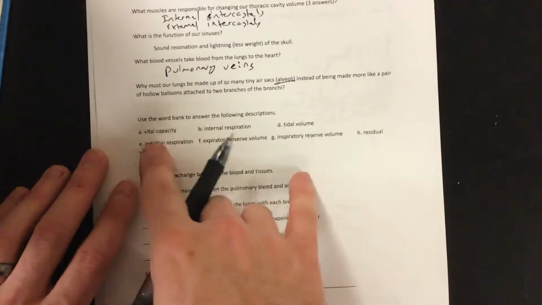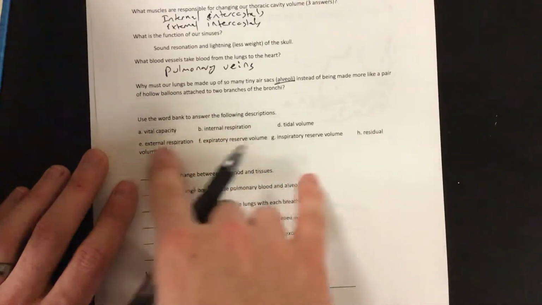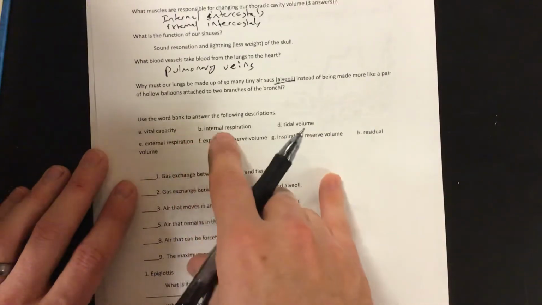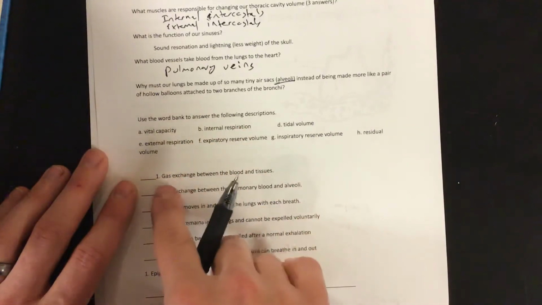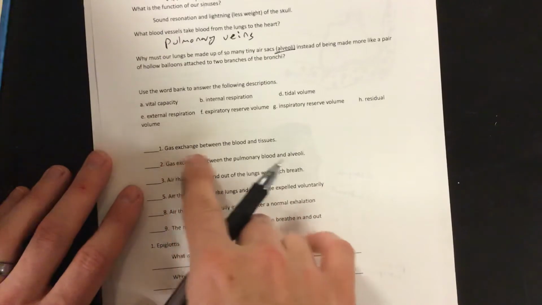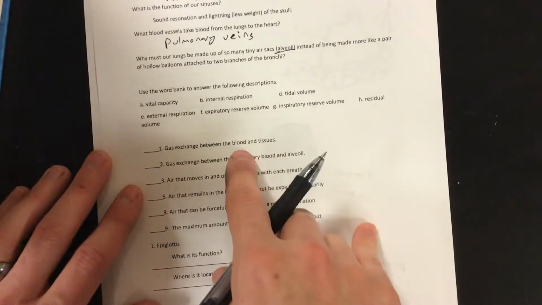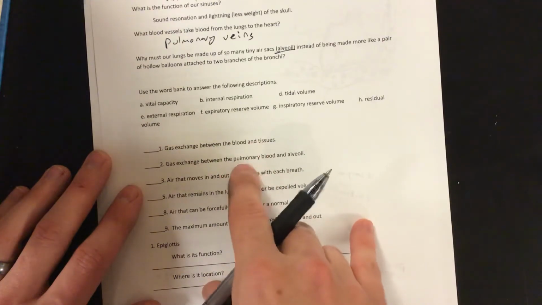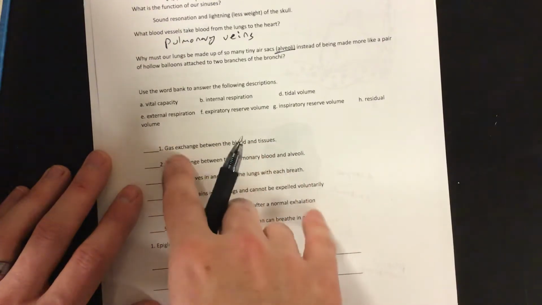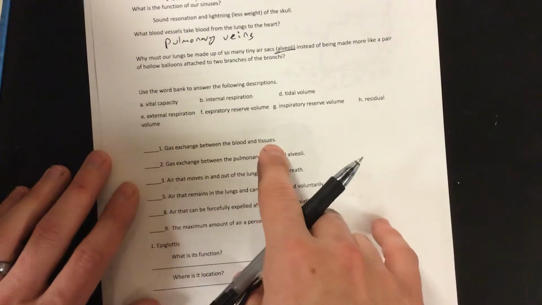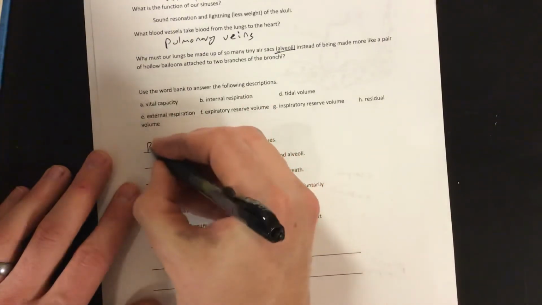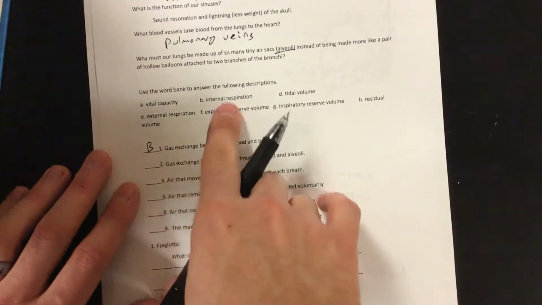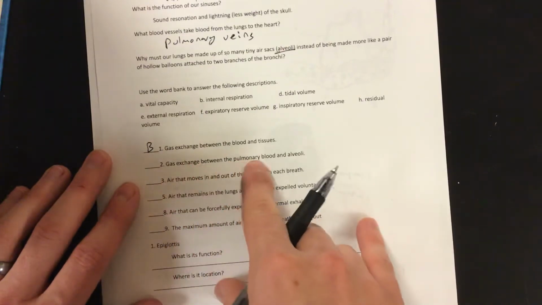All right. This is the in-person copy, so some of these words won't be on your test, but let's look at internal, external respiration. So gas exchange between the blood and tissues. So this is your blood and the tissues of the body. So not the lungs, not pulmonary blood, lungs. So this has got to be internal because it's not connected to the outside in any way. So that would be B on my chart anyways.